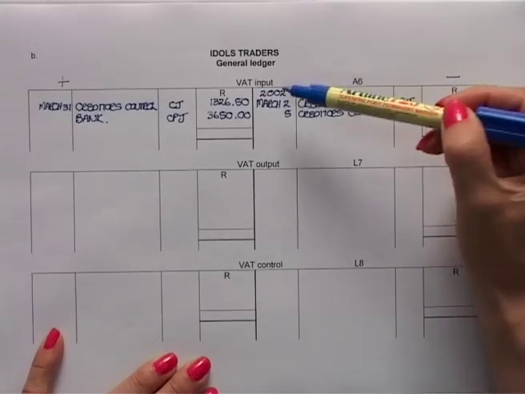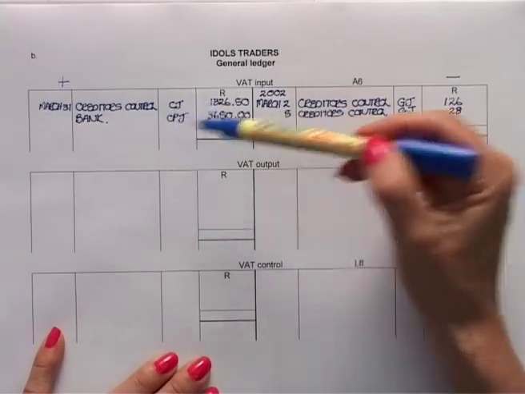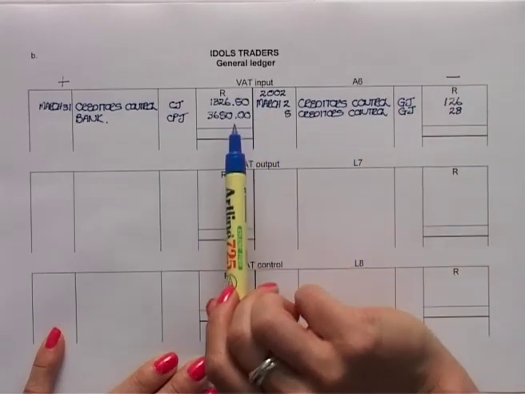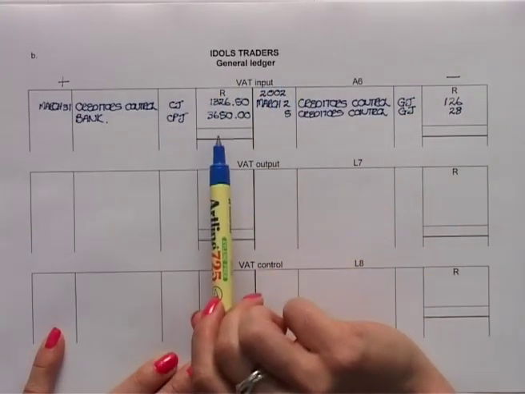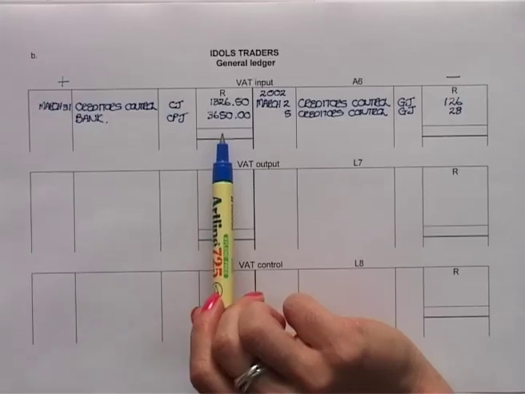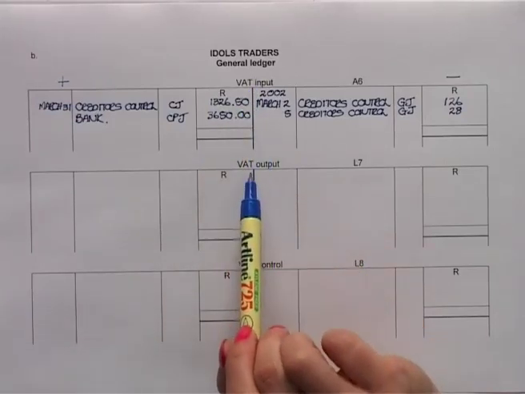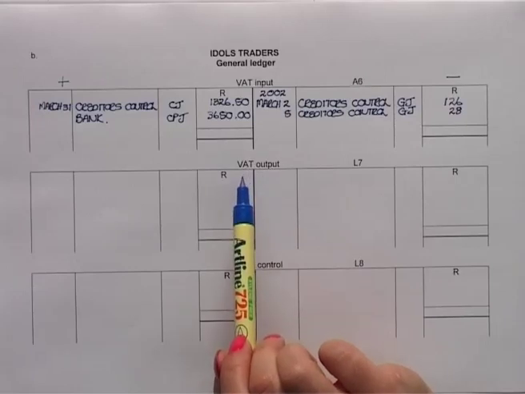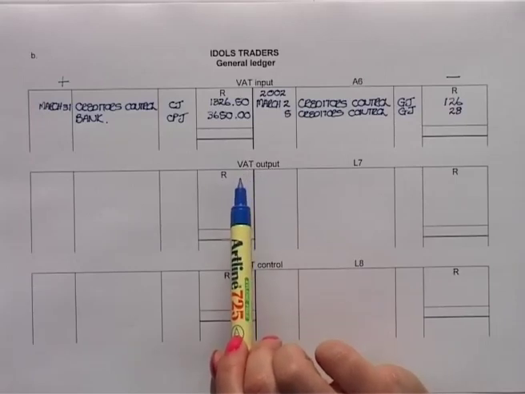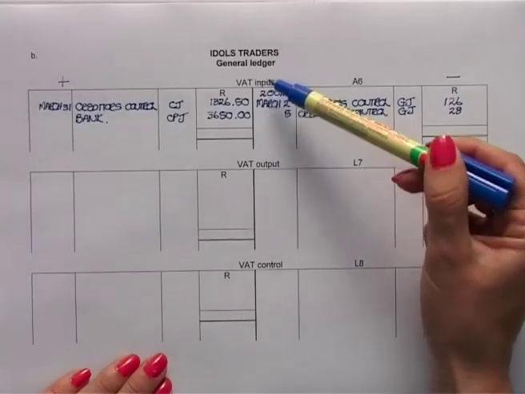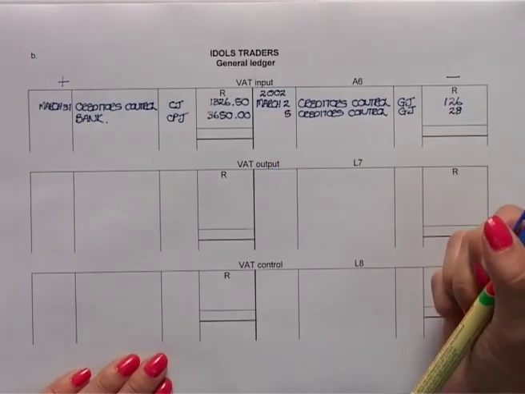At this point, we've posted both totals and the individual transactions to the VAT input account, and now we are ready to close off this account to the VAT control account. Remember, you need the separate information of VAT input and VAT output to complete your return, but we want to determine, do we now owe SARS or do they owe us, by closing off these two accounts to the VAT control account.